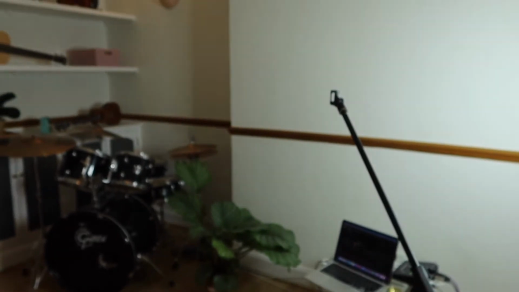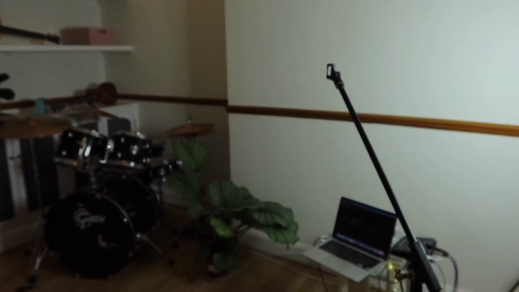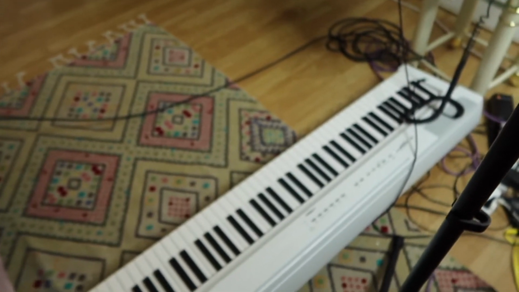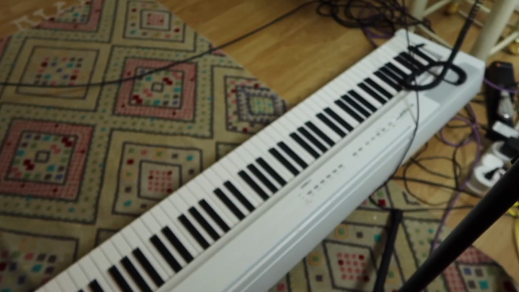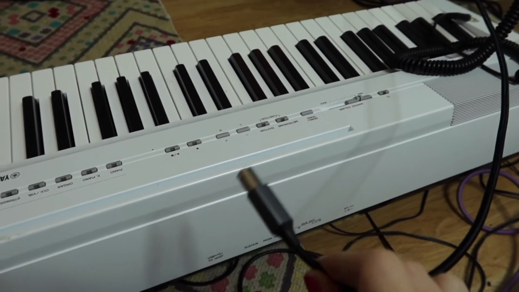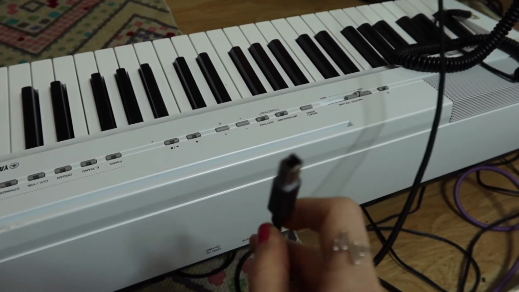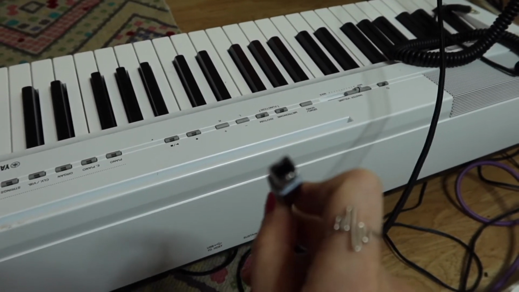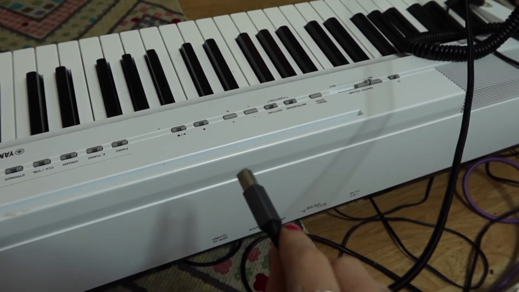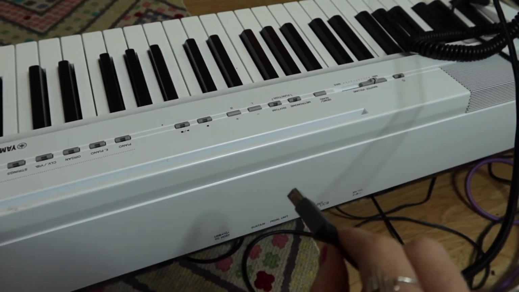And then for the live setup, I had this mic stand with the mic I'm currently speaking into and my 88 key Yamaha P125 as a MIDI controller. Now that's the only piece of gear I actually bought for this project. It was about £8 on Amazon, and it was just the USB-B to USB-C converter, which allowed me to use my 88 key keyboard as a MIDI controller.